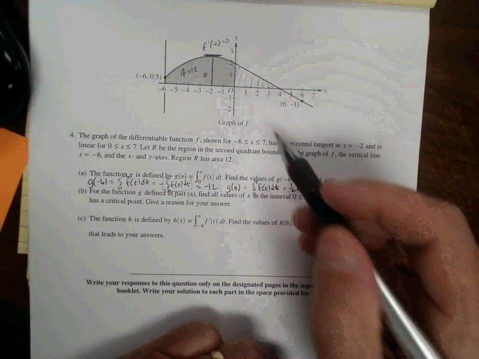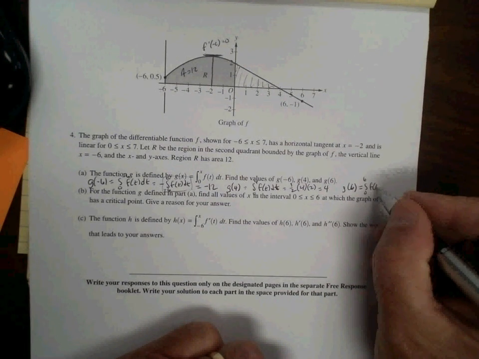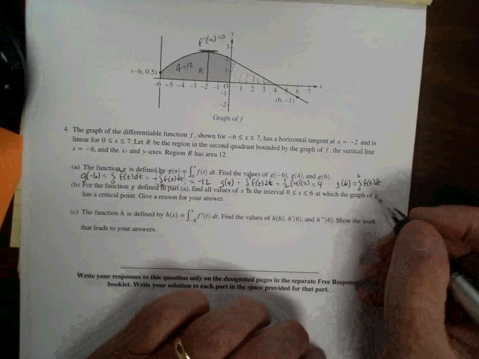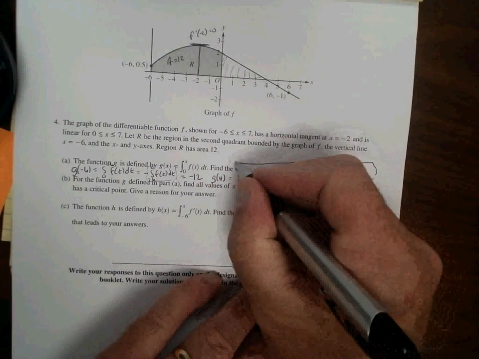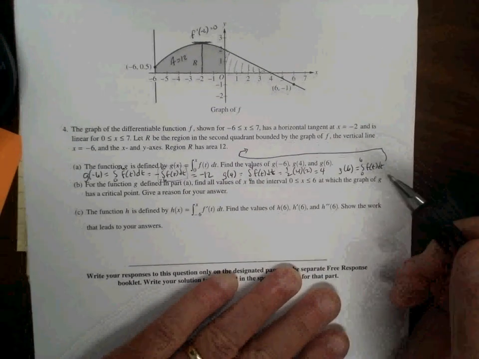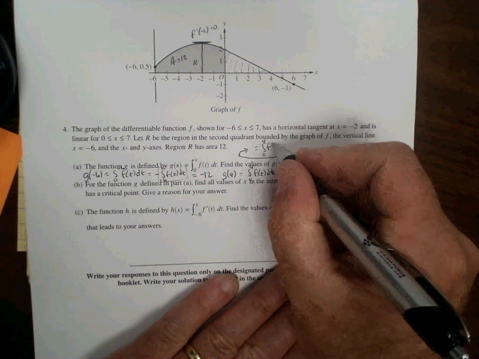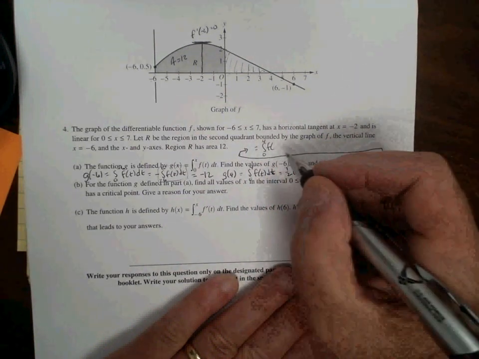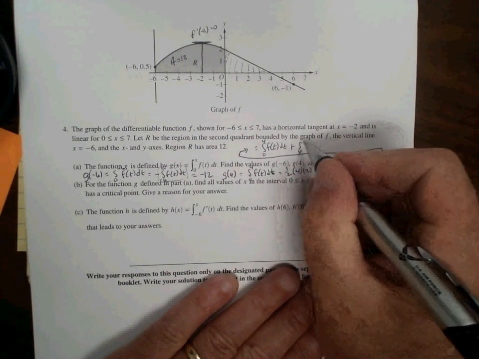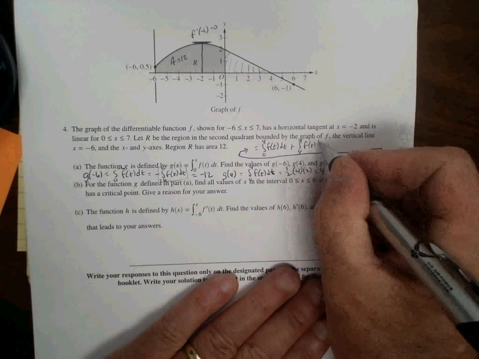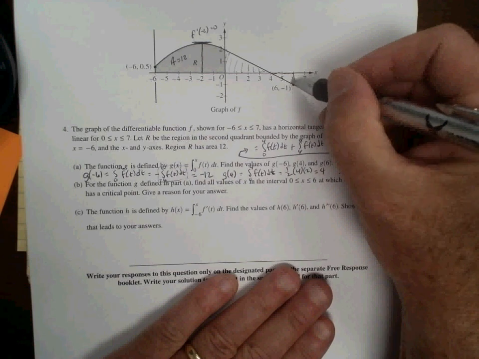is the integral from 0 to 6 of f of t dt. And we're going to come up here and finish this up. That is the integral from 0 to 4 of f of t dt, which we just found to be +4, plus the integral from 4 to 6 of f of t dt, which is the opposite of the area of this triangle.